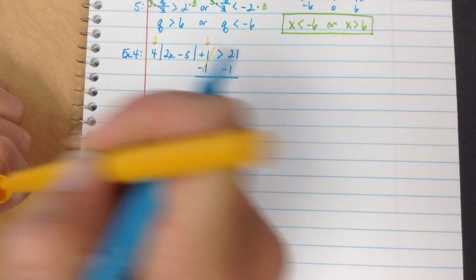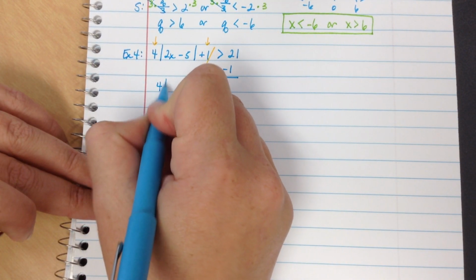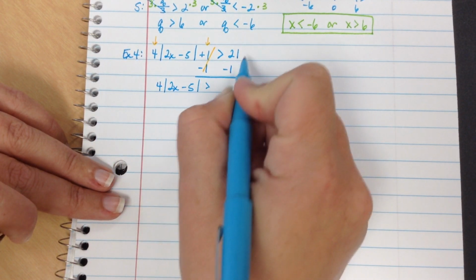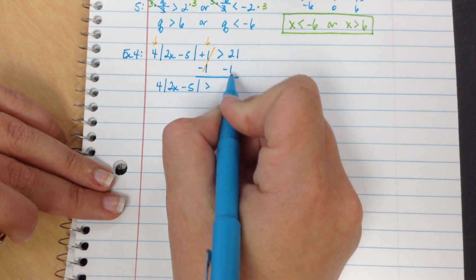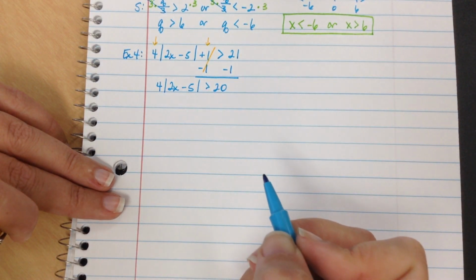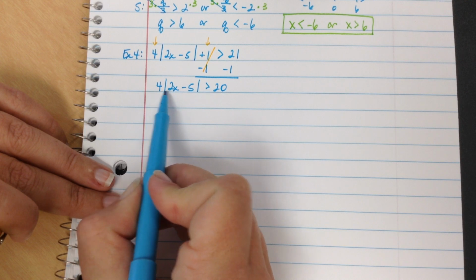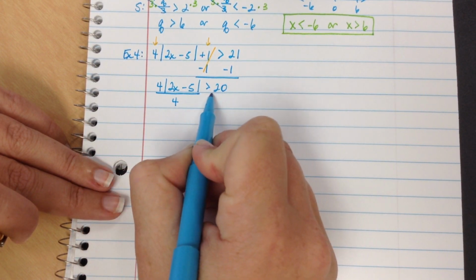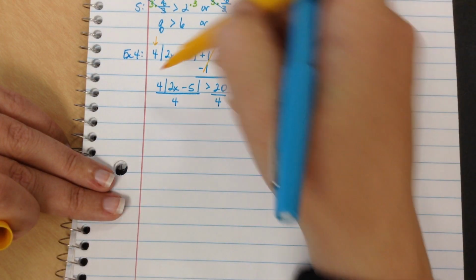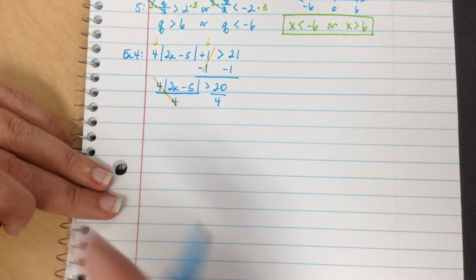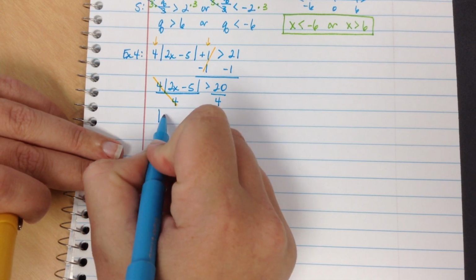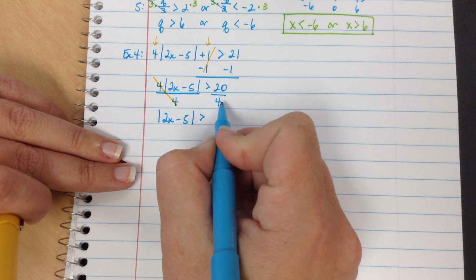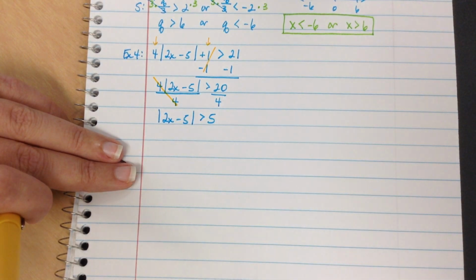And I'll make this cancel, and I've got 4 times the absolute value of 2x minus 5 is greater than 21 minus 1, which is 20. Now keep in mind this 4 is being multiplied, so to get rid of the 4, I'll have to divide both sides by 4. Now my 4's cancel, and I get absolute value of 2x minus 5 is greater than 20 divided by 4, which is 5.